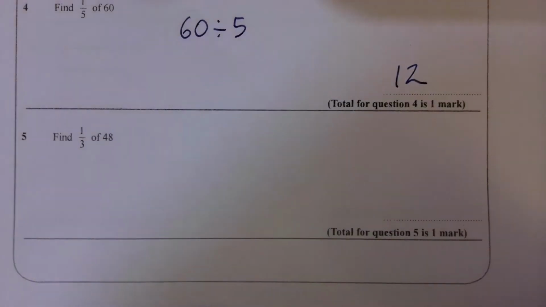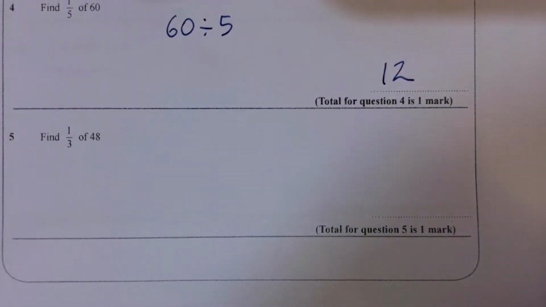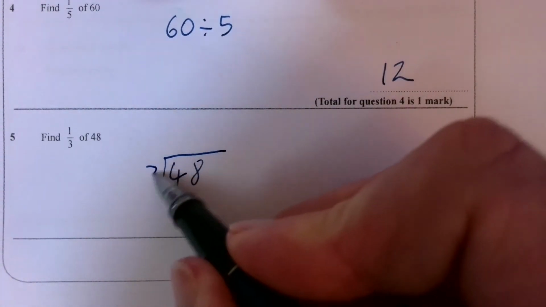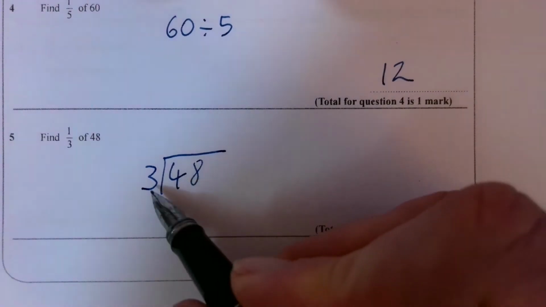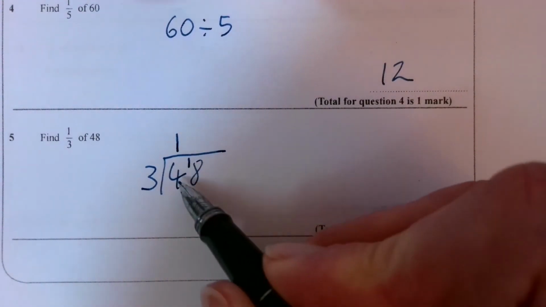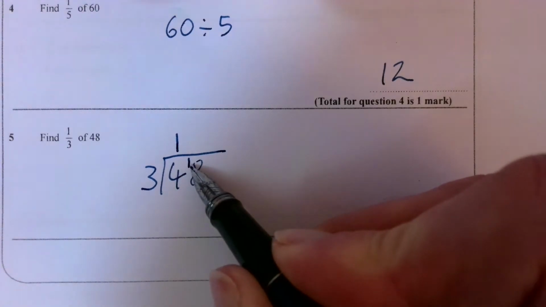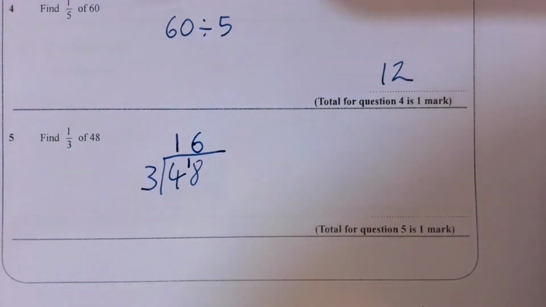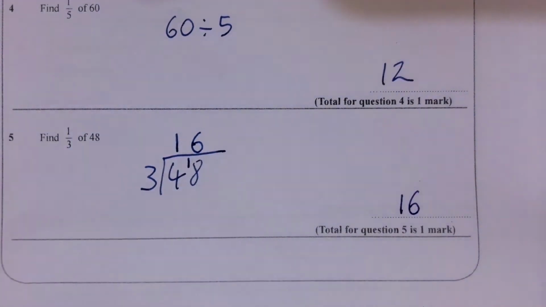And the last one on the first page, 1/3 of 48. Pause the video, give it a go. So I've got to divide 48 by 3. A bus shelter makes it easy. 3 into 4 goes once, with 1 remainder. That 1 was 10, wasn't it? So this is 18. 3 into 18 goes exactly 6 times, giving you 16.